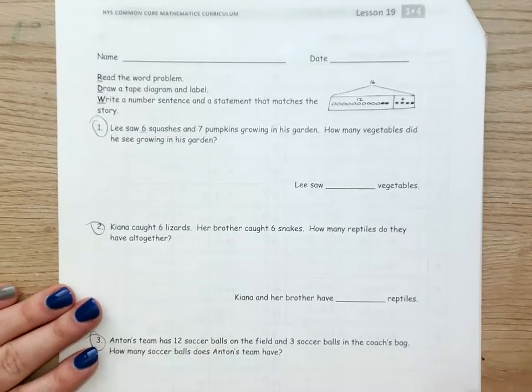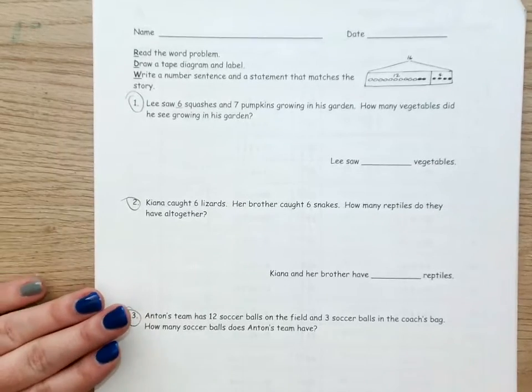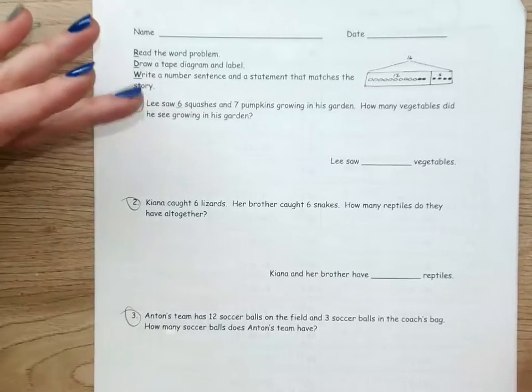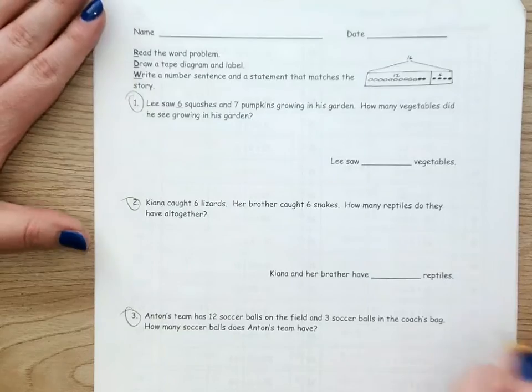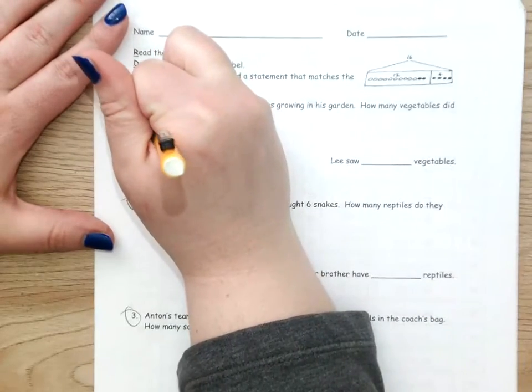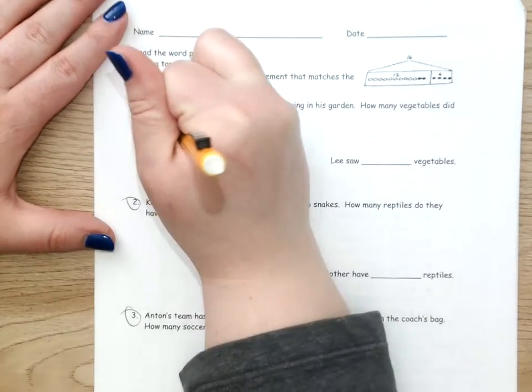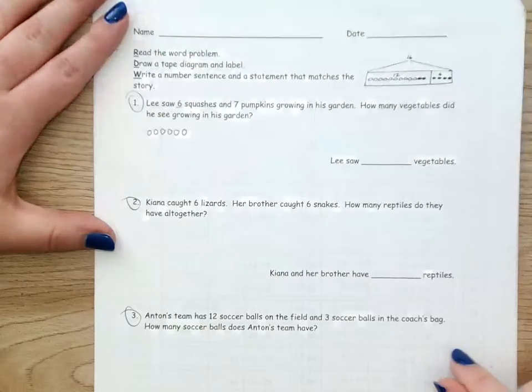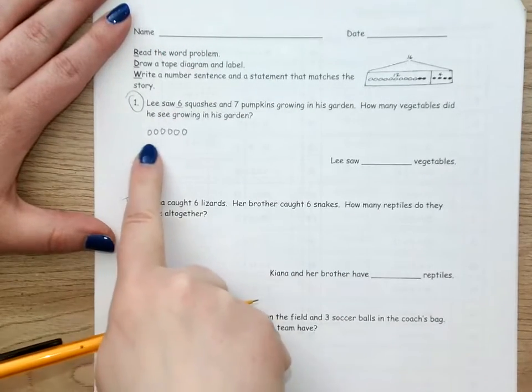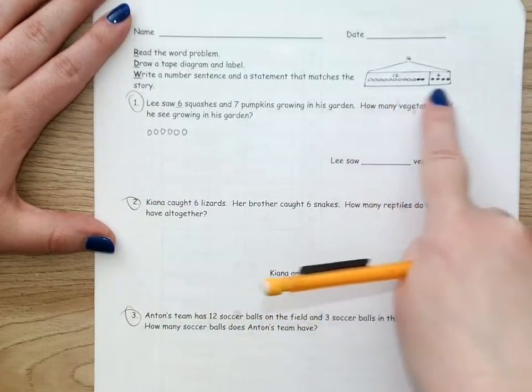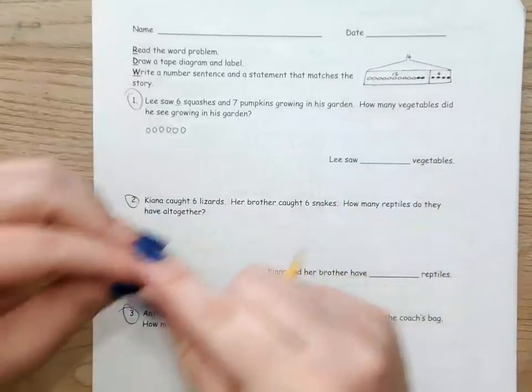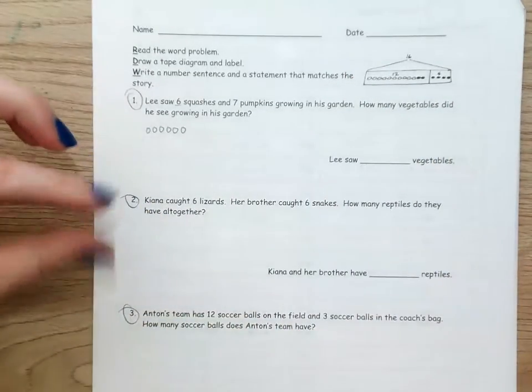Lee saw 6 squashes. So I'm going to do a quick math drawing. That means just a circle or a dot, 6 of them. So 1, 2, 3, 4, 5, 6. Just like that. And notice they're in a line because tape diagrams, if you remember, it's like a piece of tape. It's long in a rectangle.